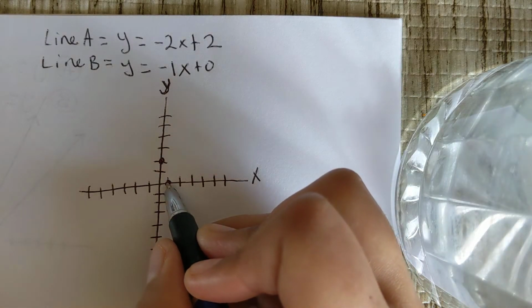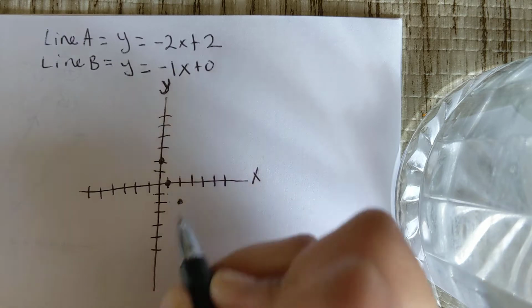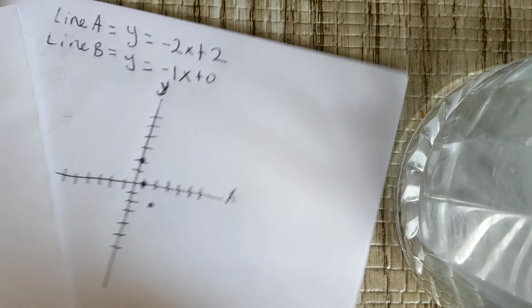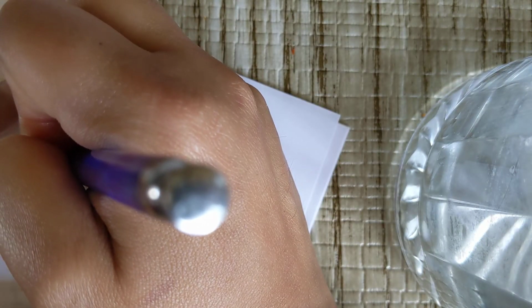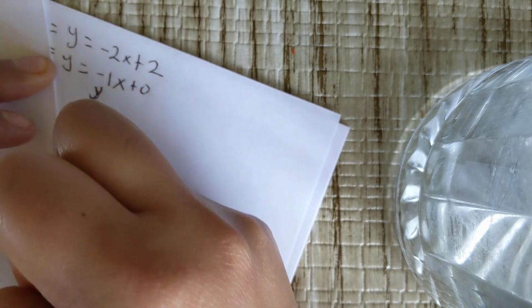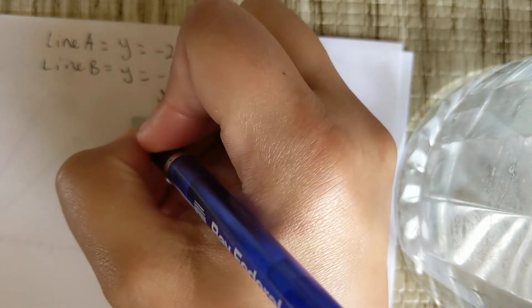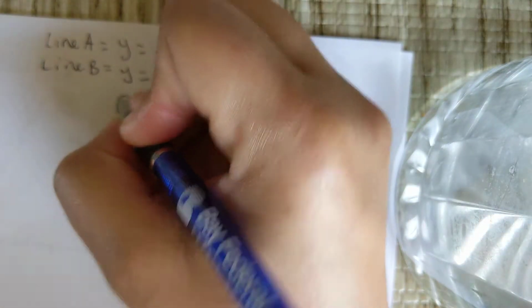So I'm going to go down 2 and 1 to the right again. Alright, so I'm going to draw my line. Again, try to do it as straight as possible. Alright, so this is line A.